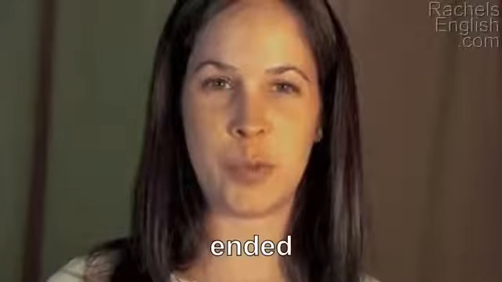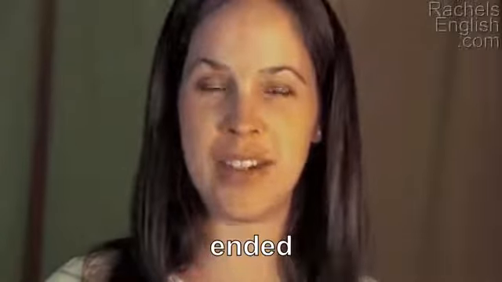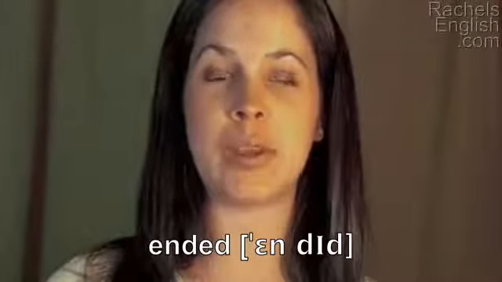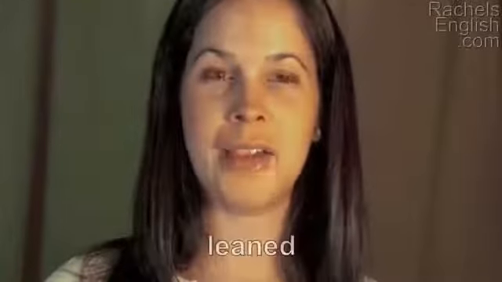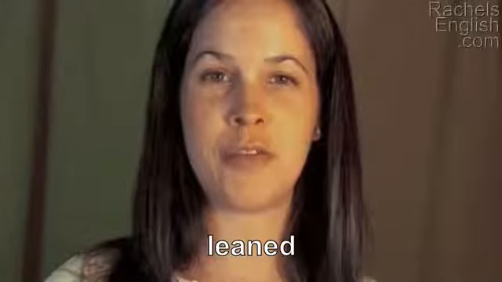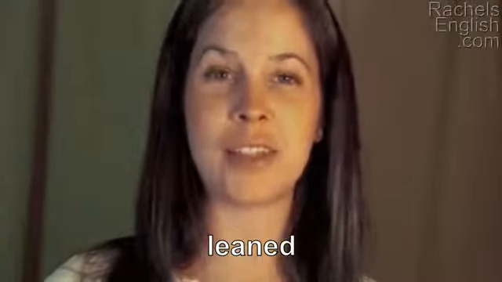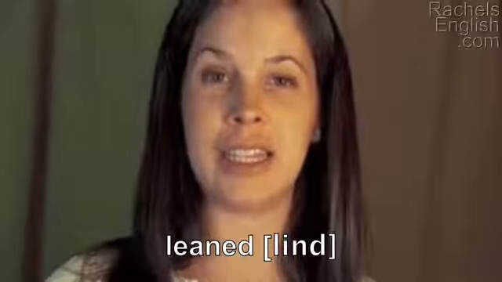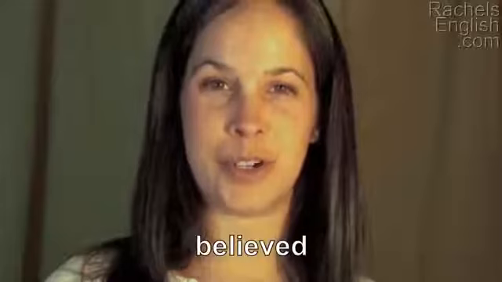How do you pronounce this word? In the infinitive, the final sound is the d sound. Therefore, it is case 3, ended, where the ed is pronounced with the I as in sit and the d sound. Ended. How do you pronounce this word? The final sound of the verb in infinitive form is the n consonant sound. This is a voiced consonant. Therefore, it is case 2, where the ed is pronounced as the d sound. Leaned, leaned.